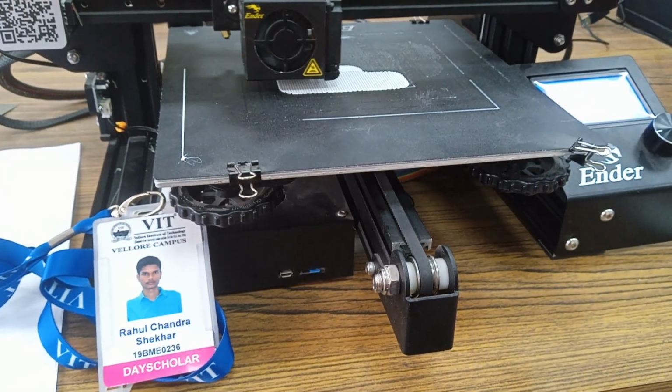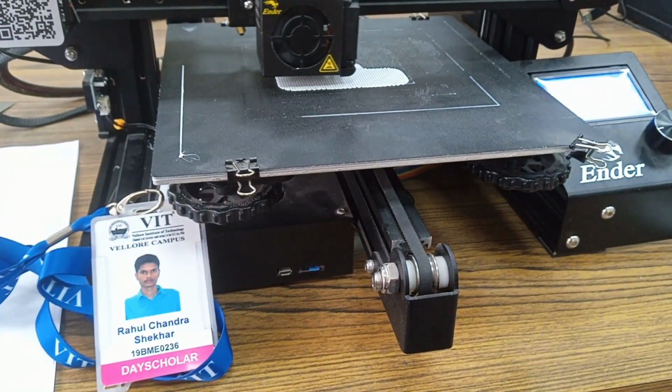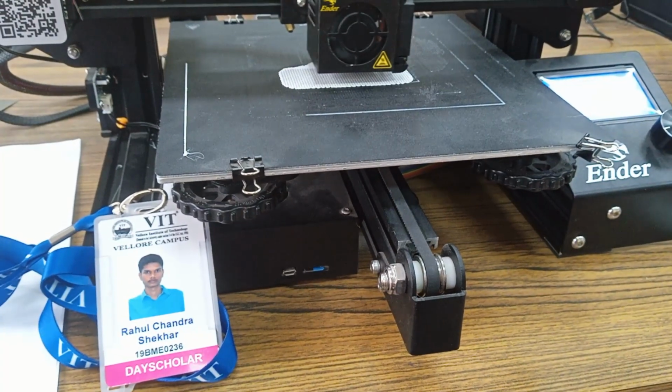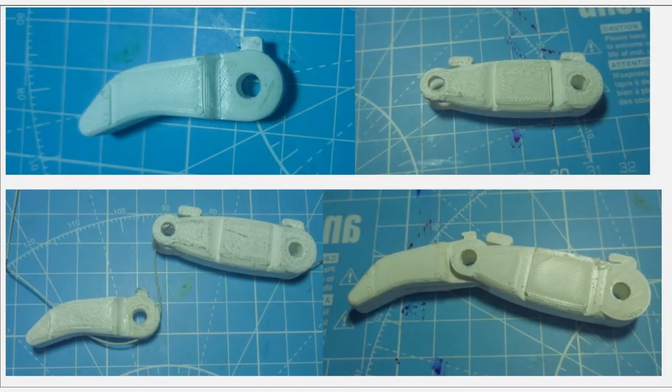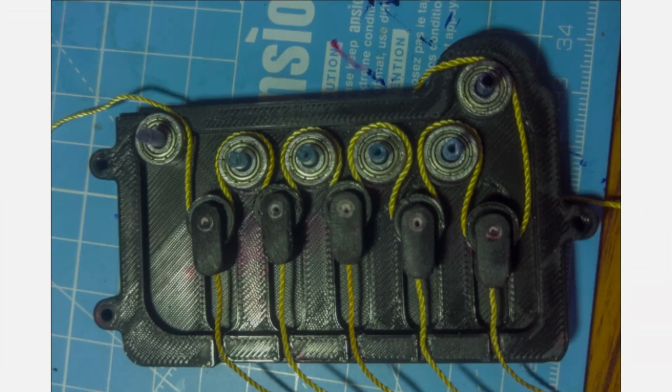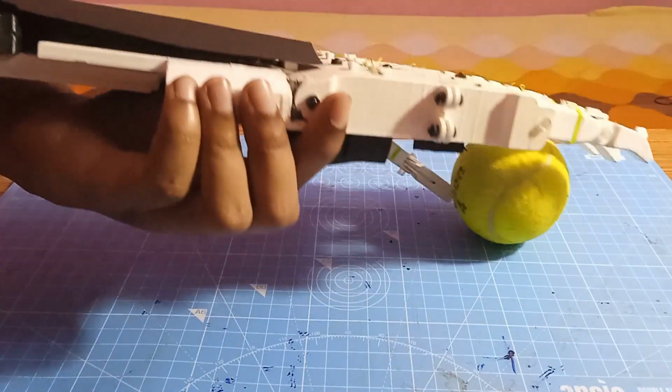Then we started printing all the parts of our design, which took more than 48 hours of printing time with 20% infill. After printing each part, we started assembling our model, starting from finger links towards the elbow joint. After printing the palm, we tested the adaptive grasping to grab various objects as shown in the video.